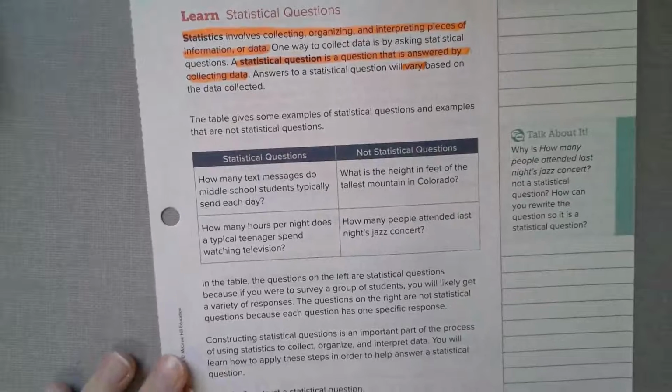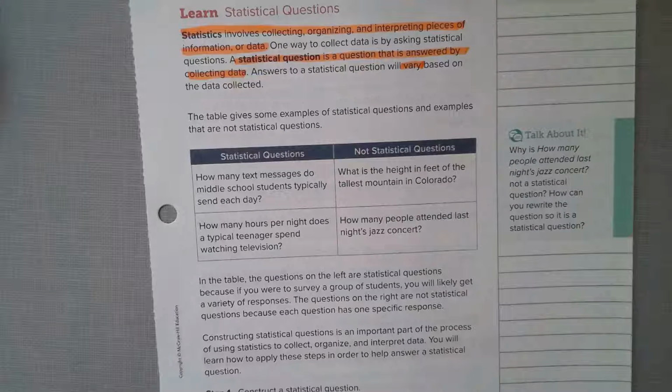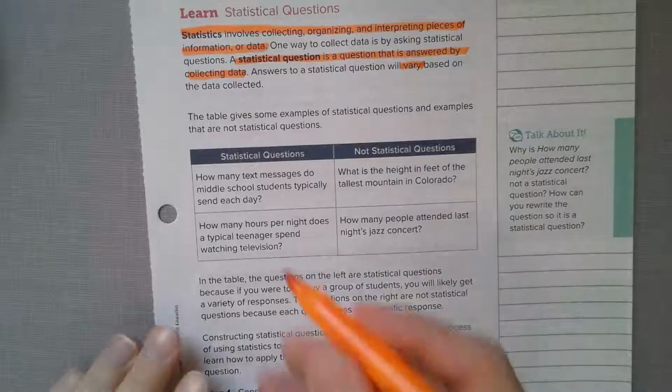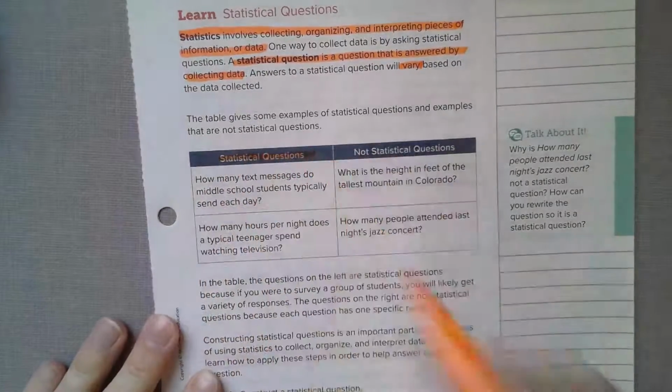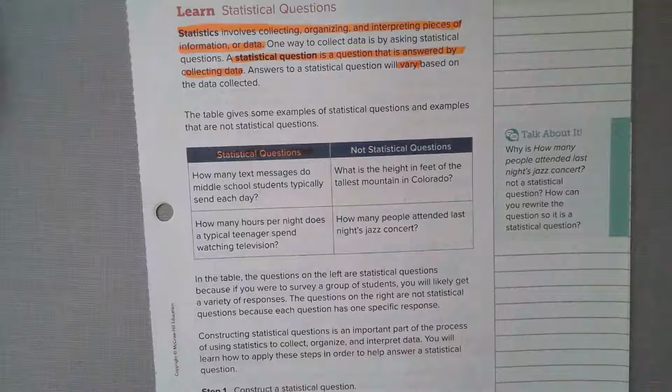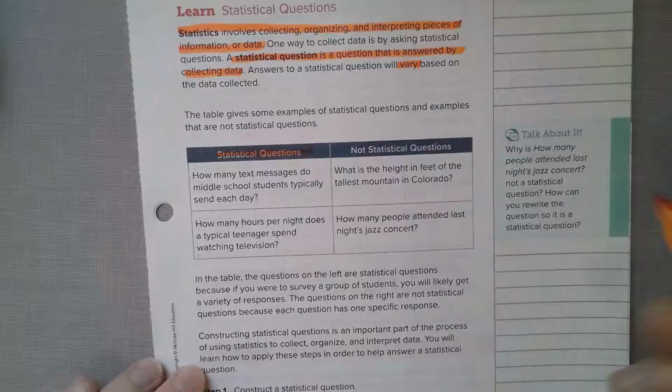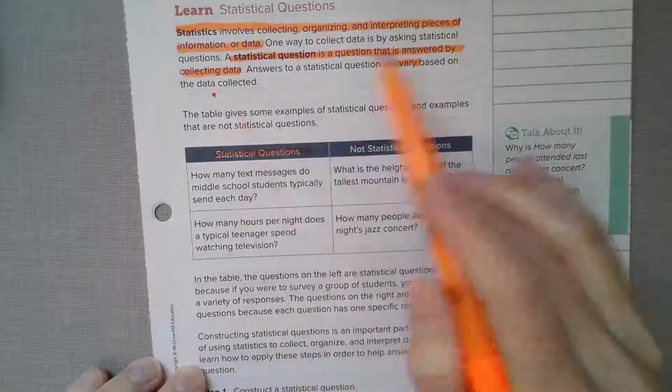The table gives us some examples of statistical questions and examples that are not statistical questions. So let's look at a few statistical questions. How many text messages do middle school students typically send each day? How many hours per night does a typical teenager spend watching television? You can see that if you ask those questions, you would get a variety of responses. So that is how the data collected will vary.